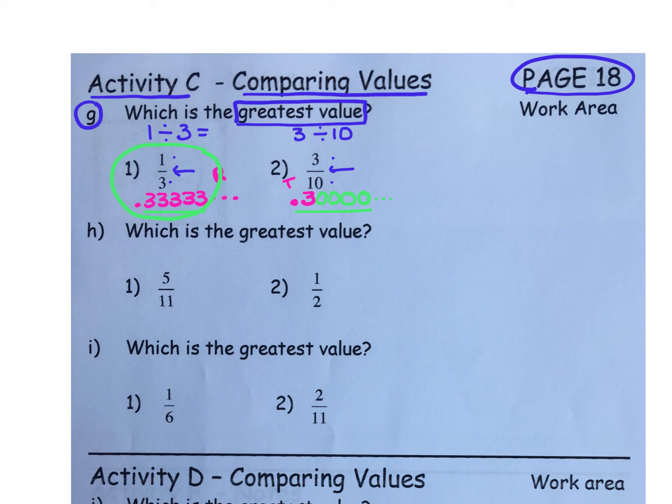Let's move on to letter H. In letter H it states, which is the greatest value? 5/11 or 1/2. We're going to divide 5 divided by 11, and if you don't already have its decimal equivalent memorized, we're going to divide 1 divided by 2. Pause the video and punch in the division problems to your calculator.